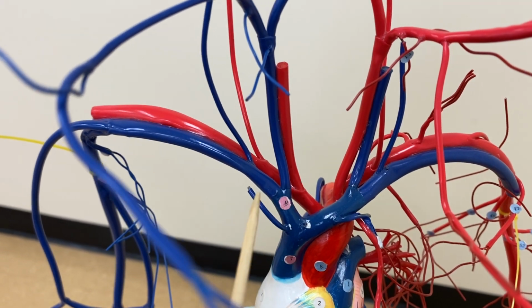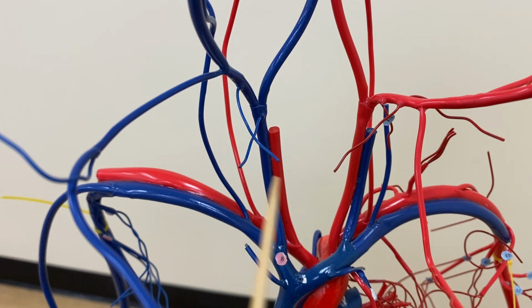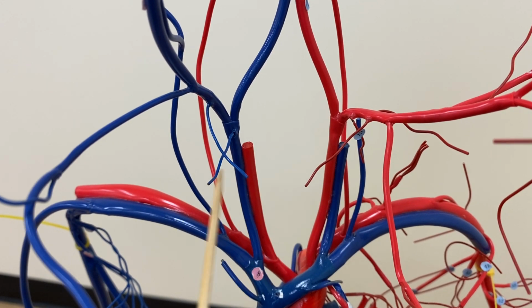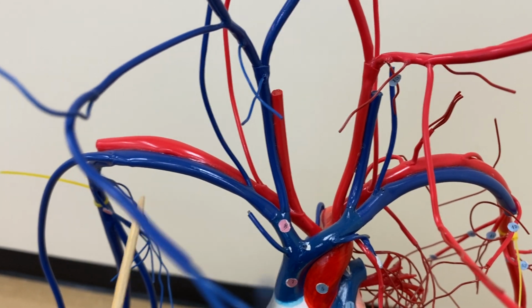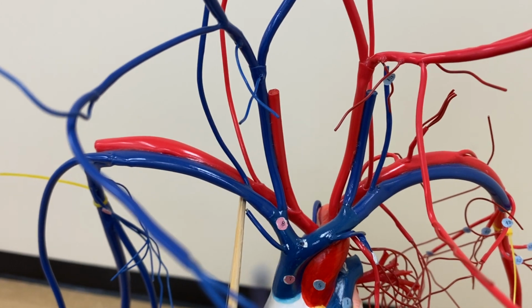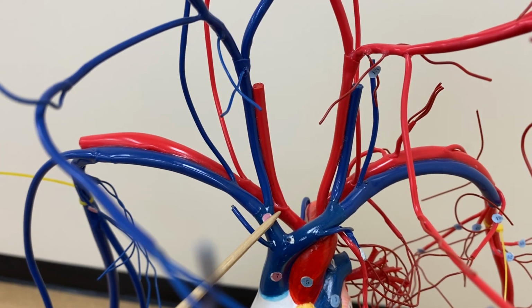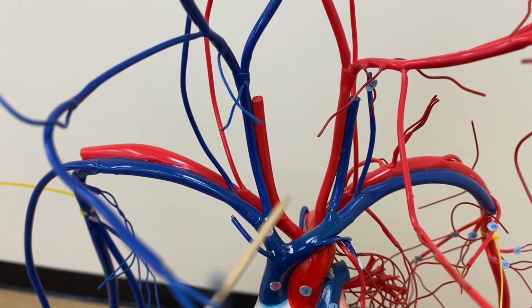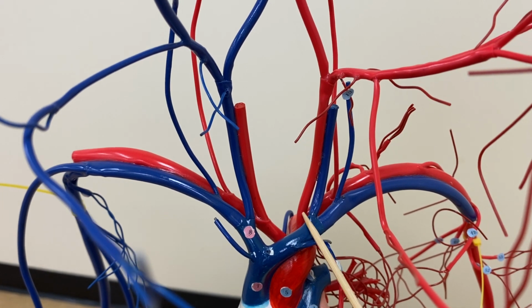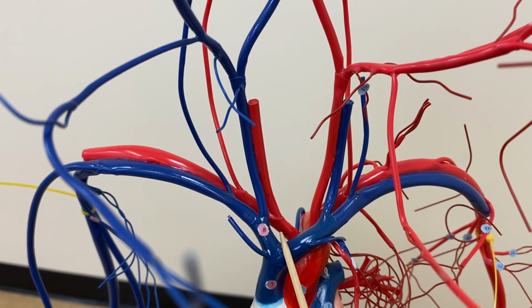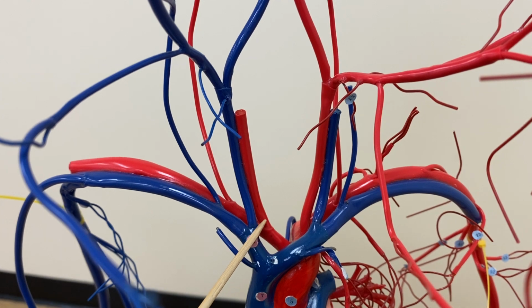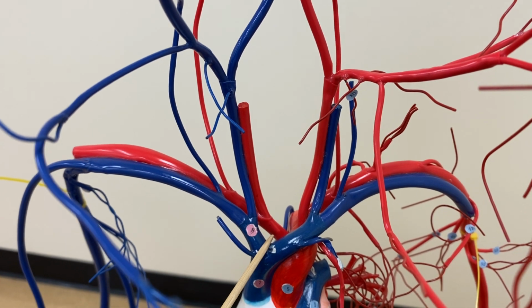Okay, so when the internal jugular meets with the subclavian, it becomes the brachiocephalic. So this is the left brachiocephalic vein, and this is the right brachiocephalic vein.